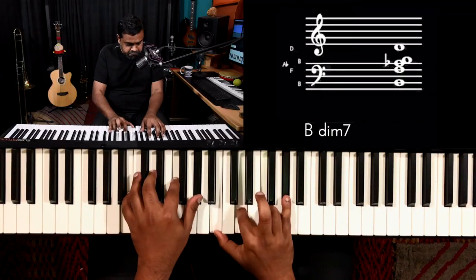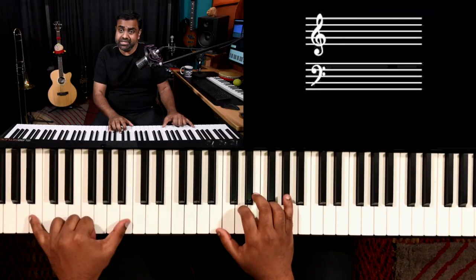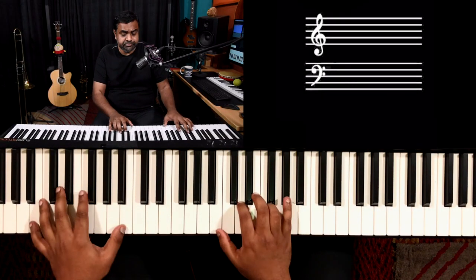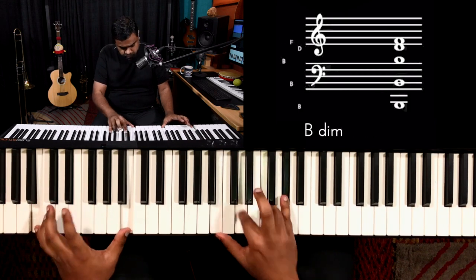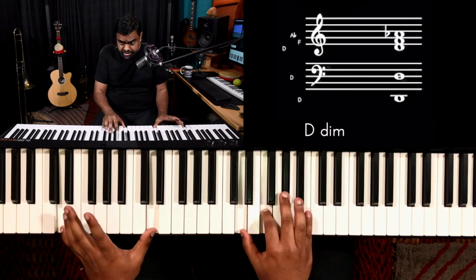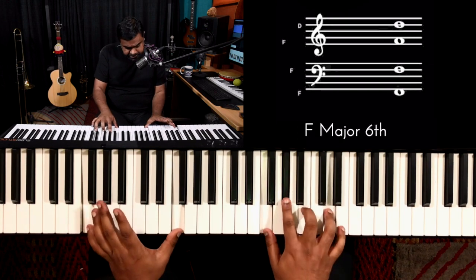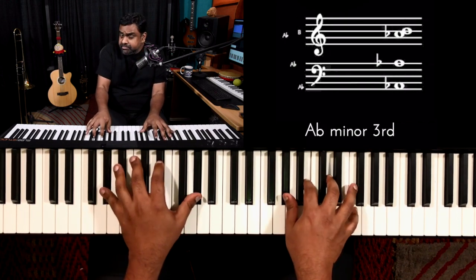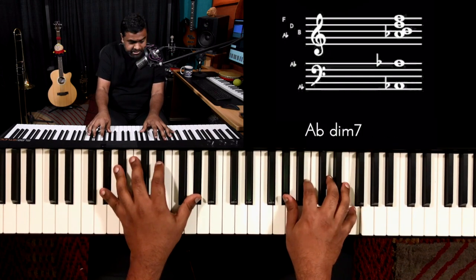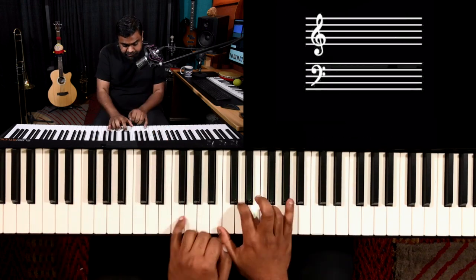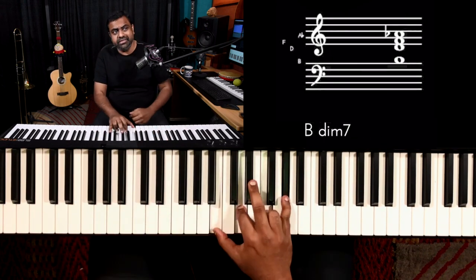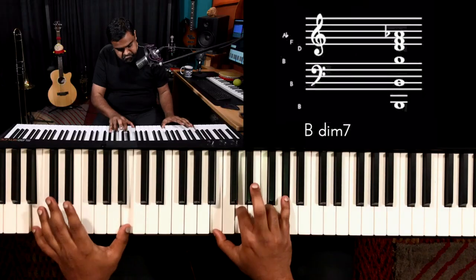One way is to play the bass note a little lower, so then it becomes more obvious. D bass, F bass, A flat bass. Now you have a value for the chord. But if you keep them very close together, then they all kind of sound the same. So diminished seventh chords with different bass notes will give you a different personality for the chord.